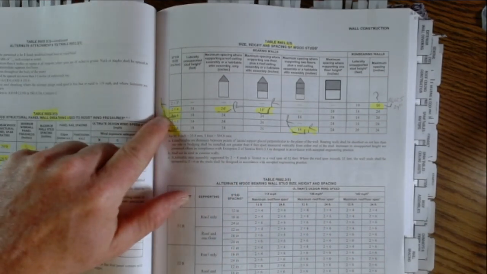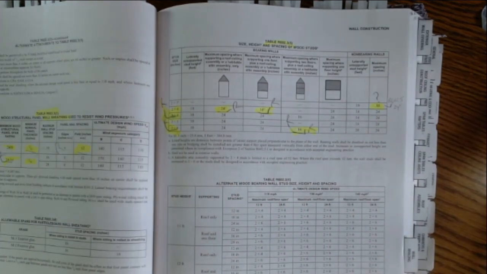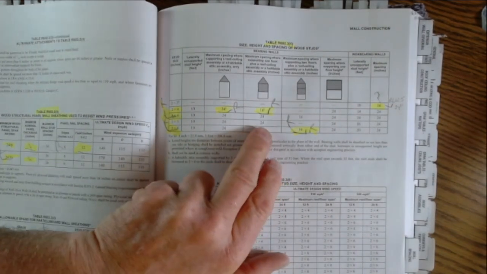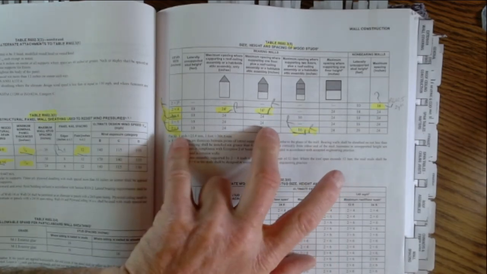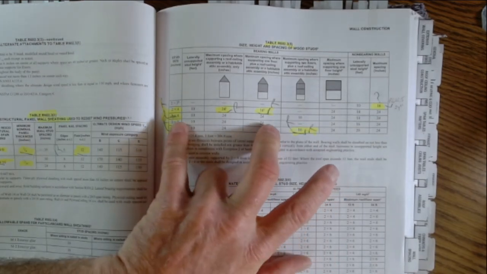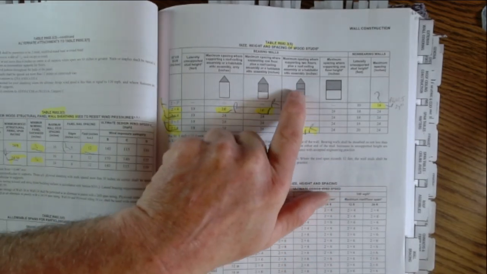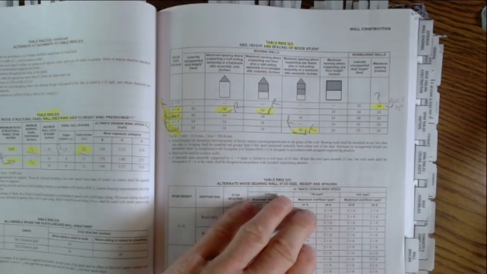You will be asked occasionally about like a 3x4. I personally never used a 3x4 in framing. I don't know why they even have this, but they'll ask on these lists that they give you, they don't include 2x6s. What can you frame a structure supporting 2 stories above it? And it's a 3x4.